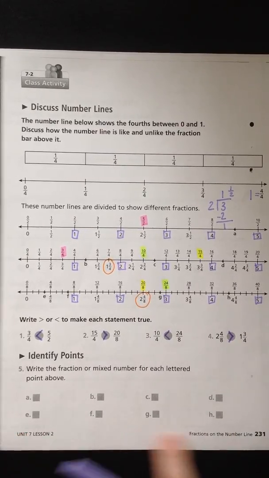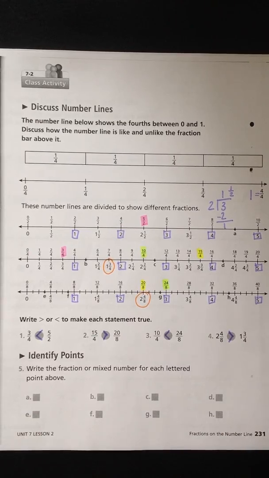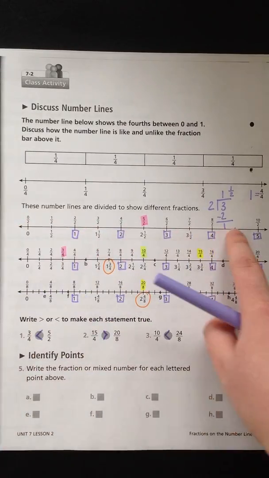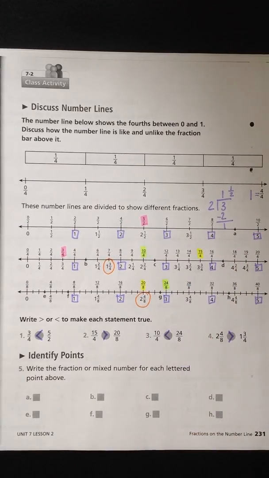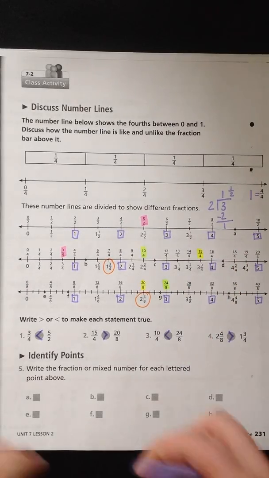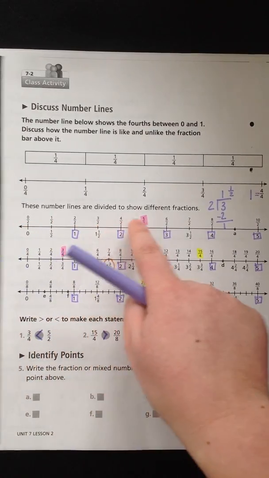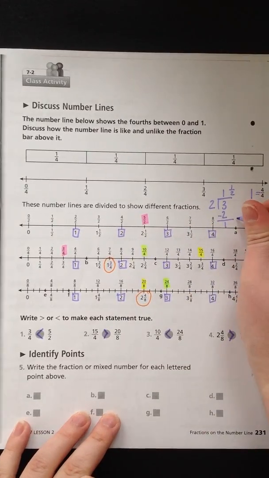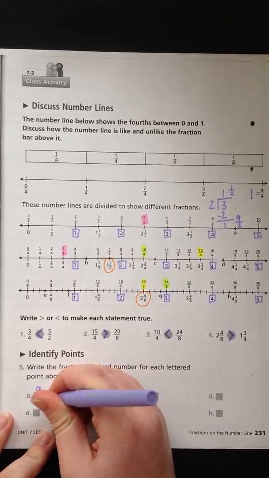All right, now this section is just asking us to identify some points. So write the fraction or mixed number for each lettered point above. So for part A, it's asking us to find our dot A. There it is. There's our point A. And it's asking, what's the fraction or mixed number for that one? Well, I can just count along here. I have 0 halves, 1 half, 2 halves, 3, 4, 5, 6, 7, 8, 9 halves. My point A would have been 9 halves, 9 over 2.